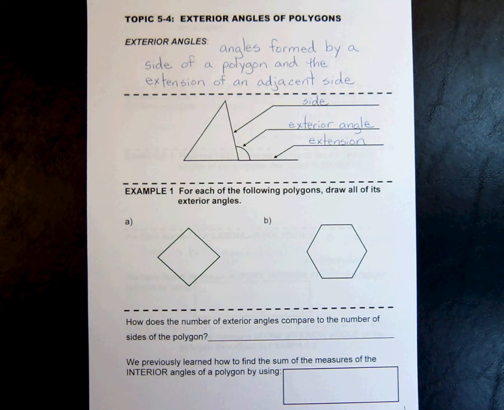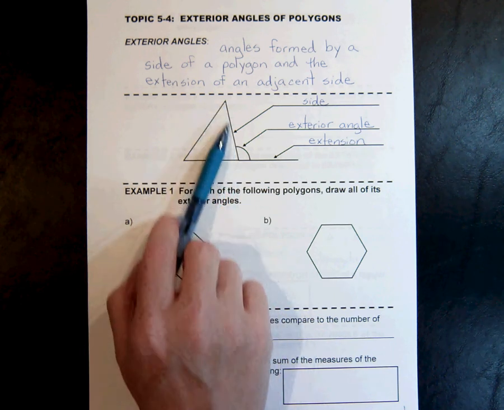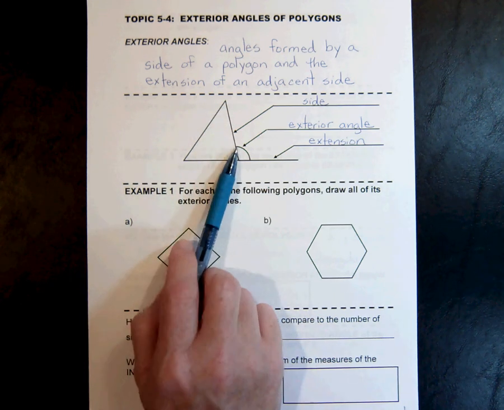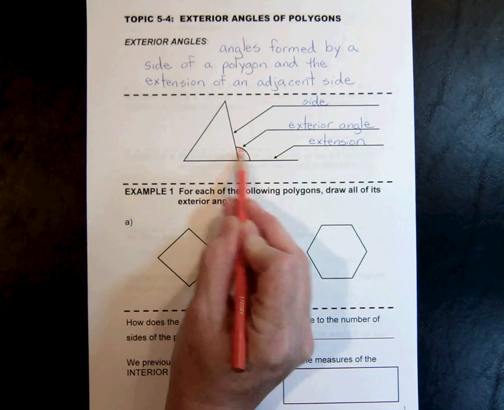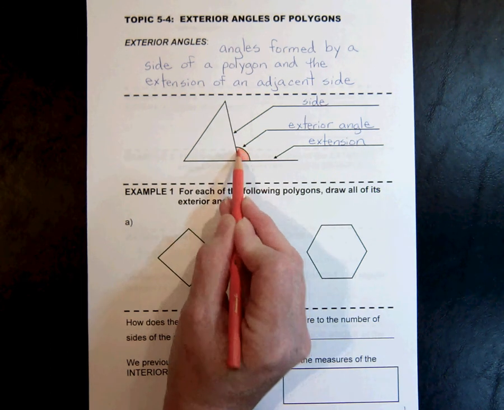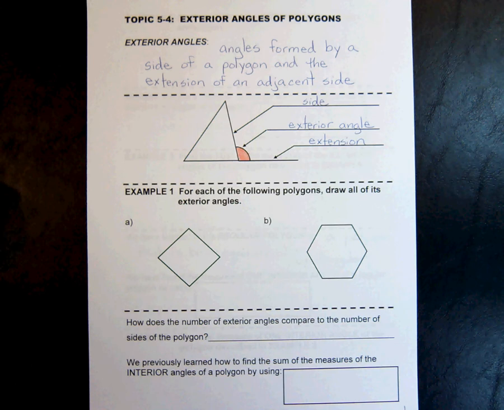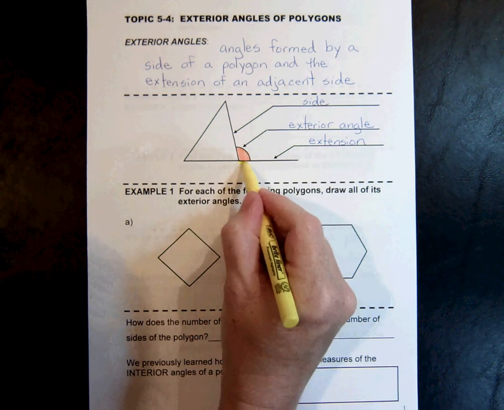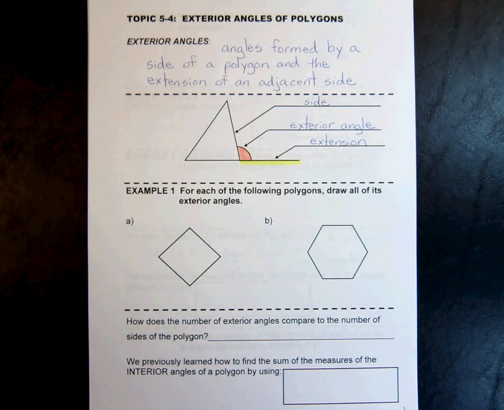Lots of vocabulary terms. So look at the example that you have to fill in the blanks. This could be a side length. This is an exterior angle because it's on the outside. Color it in. And this line right here, we'll highlight it, is the extension. The extension that extends outside of the triangle. You can see that highlighted.